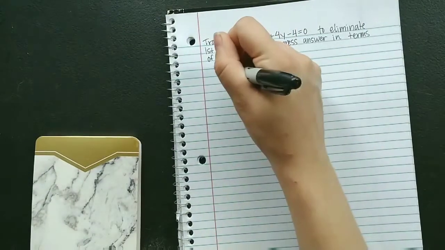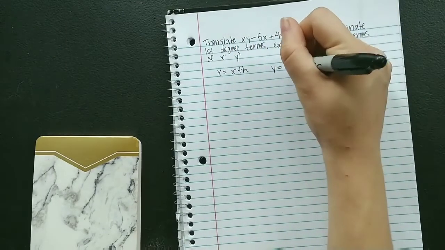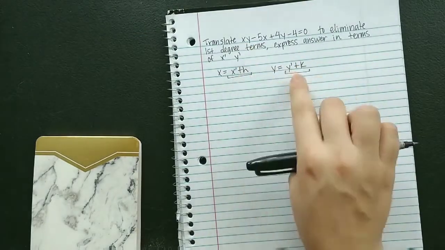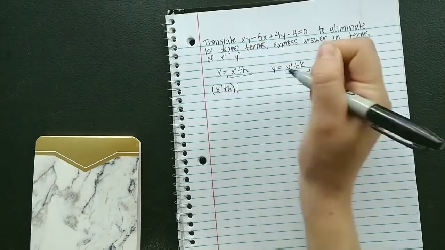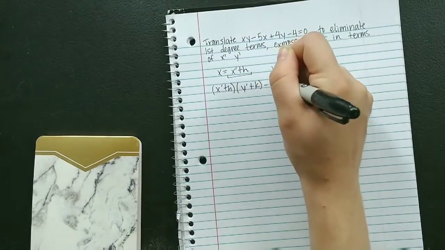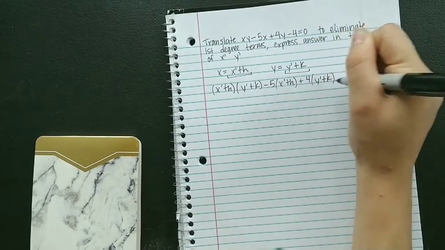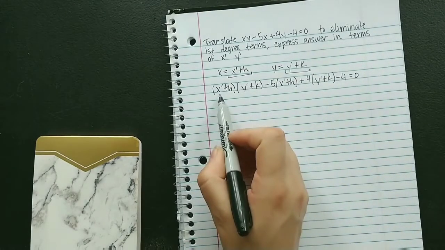The first thing I'm going to do is write out our equations of translation, where x equals x prime plus h and y equals y prime plus k. So every time we see an x in this equation, we'll rewrite it as x prime plus h, and each time we see a y, we'll write y prime plus k. And here I'm just plugging in all of those values for x's and y's. And now we can start distributing.